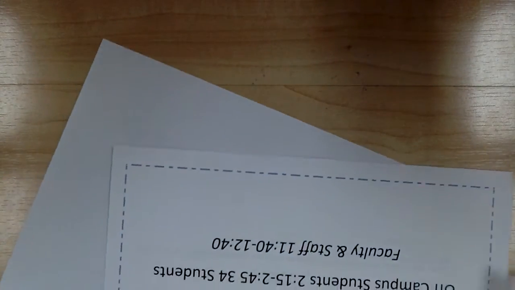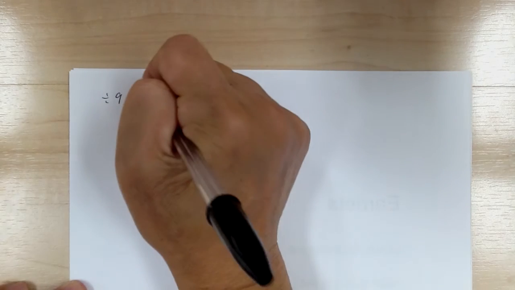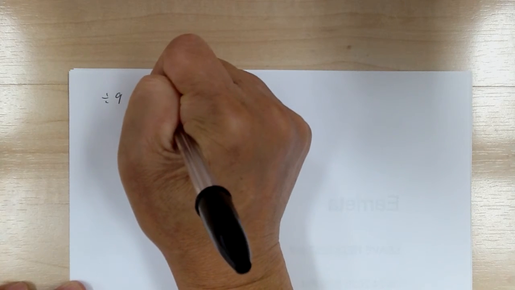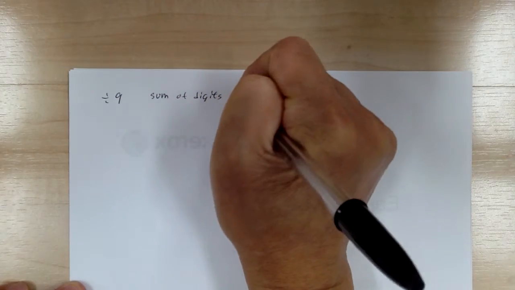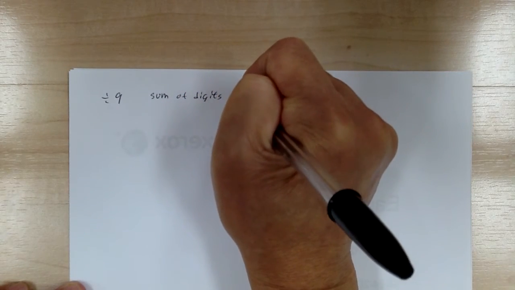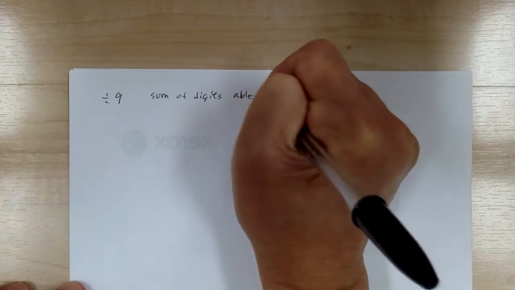Okay, so we already did the 8. So let's go to 9. So divisibility by 9, that means the sum of the digits has to be able to divide by 9.